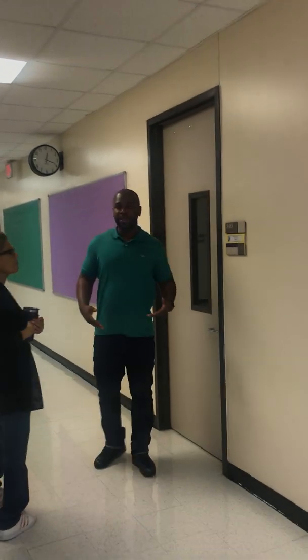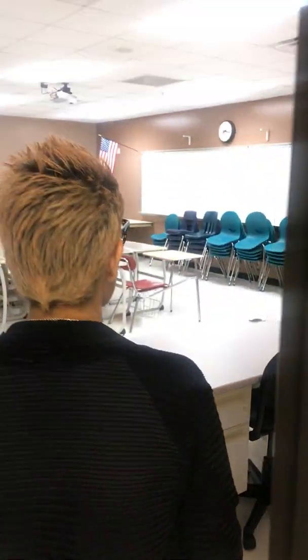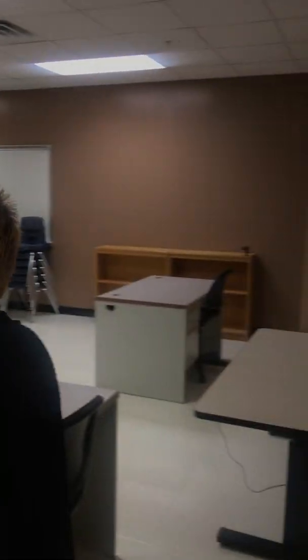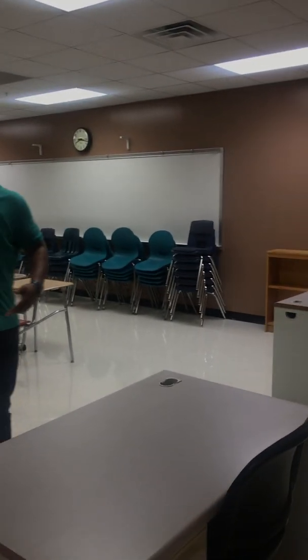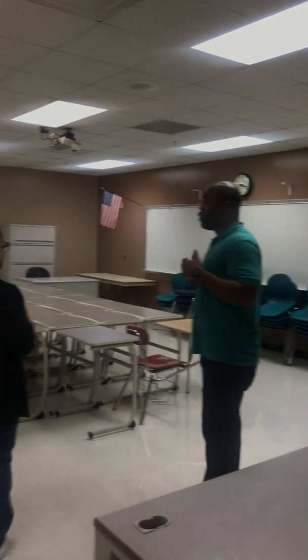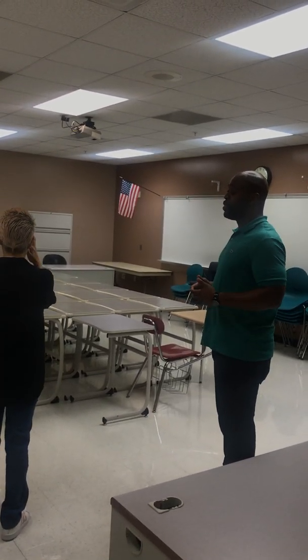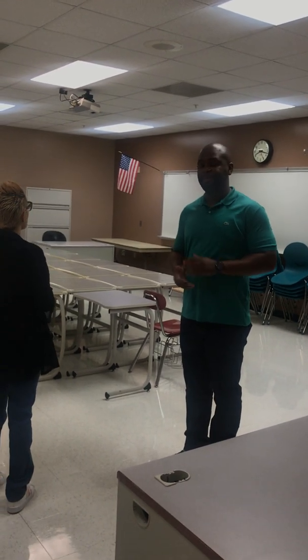Okay, so now we're going to go into our math hub. We're going to show you one teacher's room for math. Now in this room, this is a math co-teach. When we're dealing with math co-teach, it's basically saying that we may have one certified teacher, but we also may have an inclusion teacher. That other teacher is going to be certified in special education.